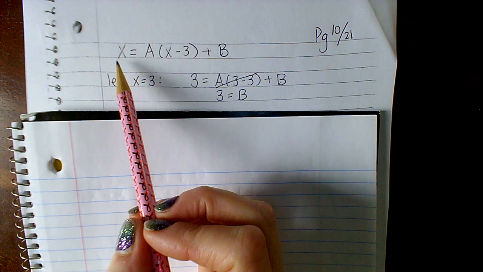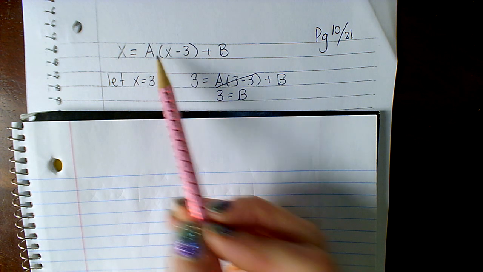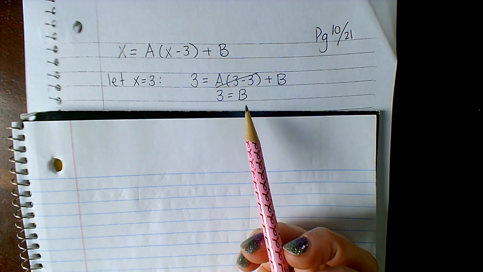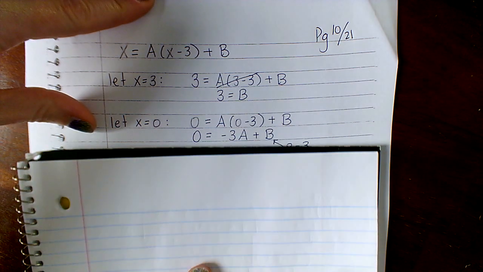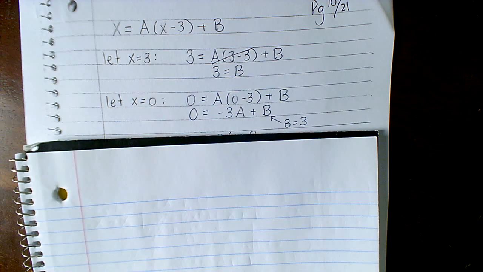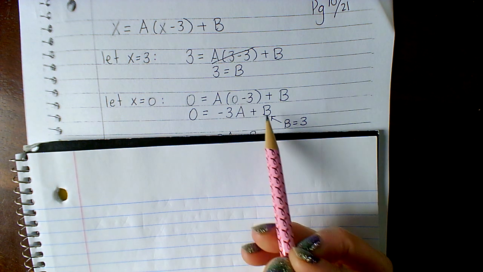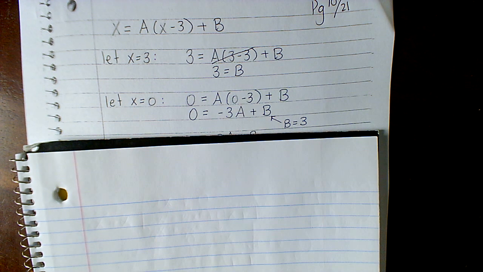In doing so, we get 3 equals A times 3 minus 3, which is just 0, plus B. B is 3. Boom. There's no value of x that's going to get rid of B for you to solve for A. So just pick anything. But knowing that B is 3, we can plug that in at any point. So I just picked 0. Just pick something.